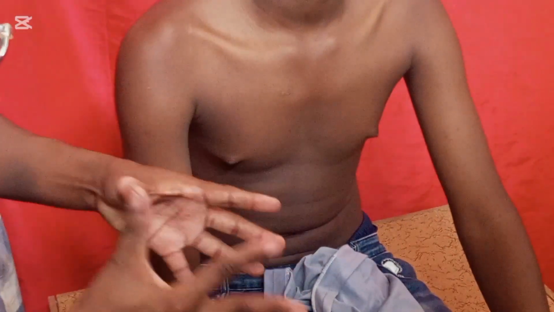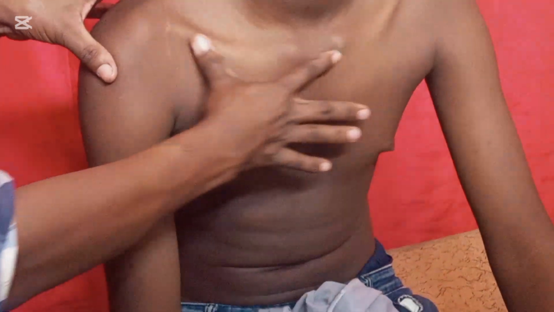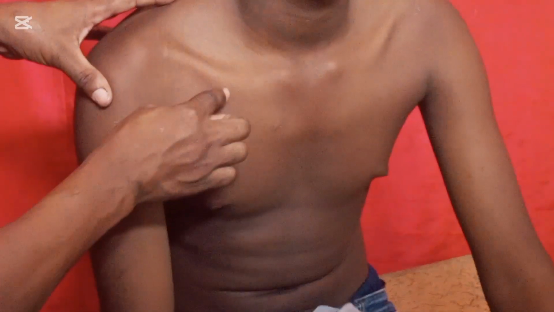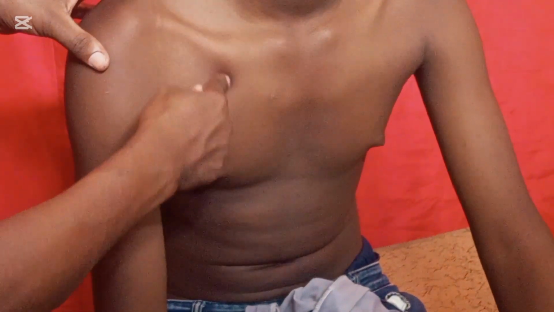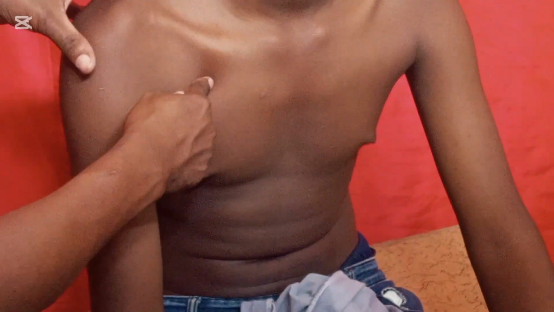Okay, this is how you're going to locate the area where we're going to listen to the heart sound. For example, here are the clavicles, and here is the first intercostal space. Then we have the second intercostal space. This is the area where we are going to listen to the heart sound.